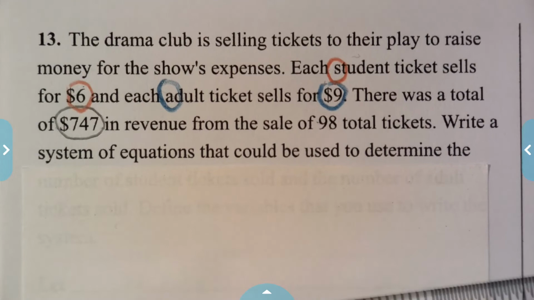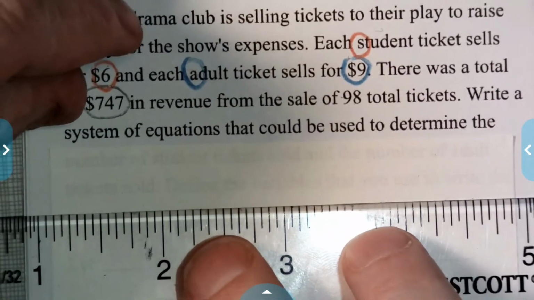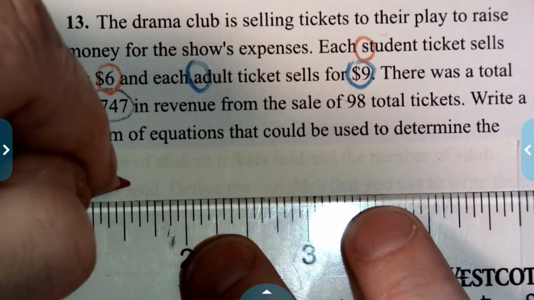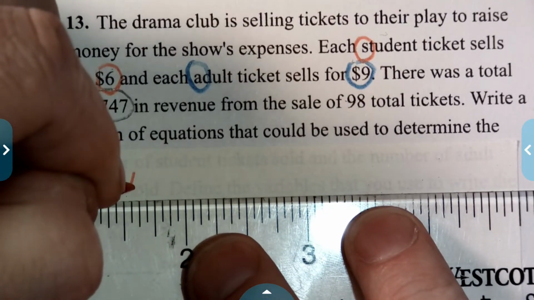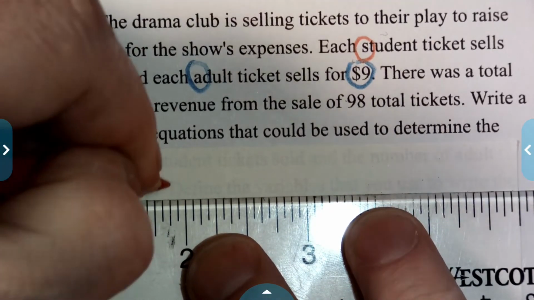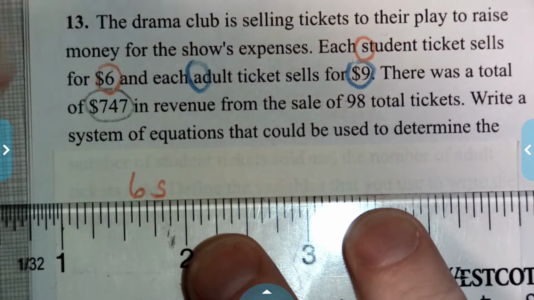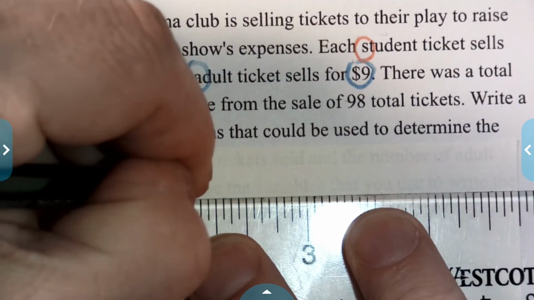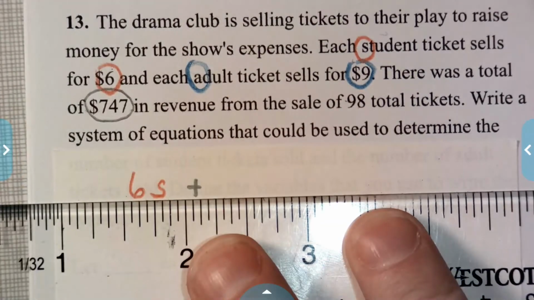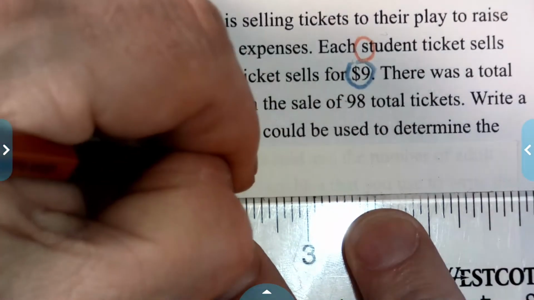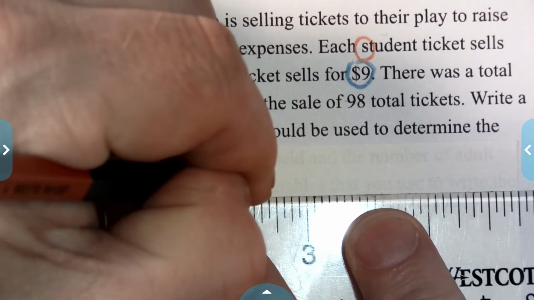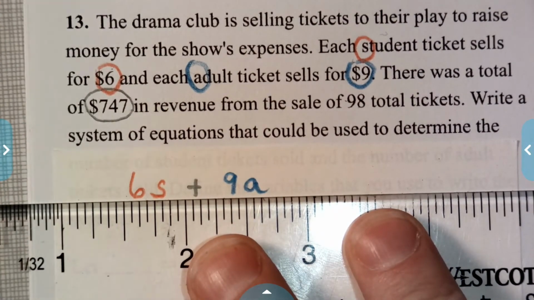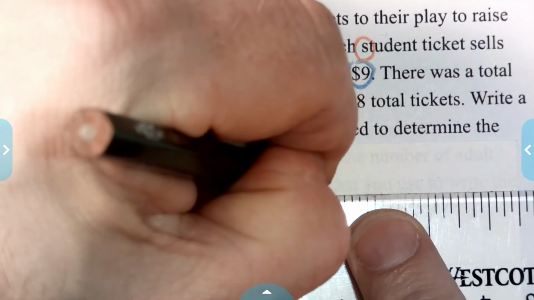So let's write this out. You've got 6S plus 9A equals 747.